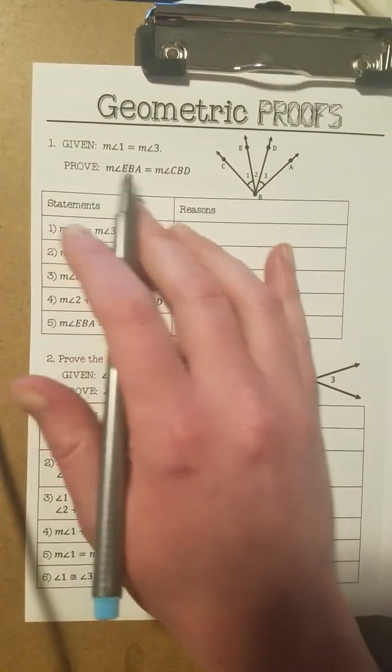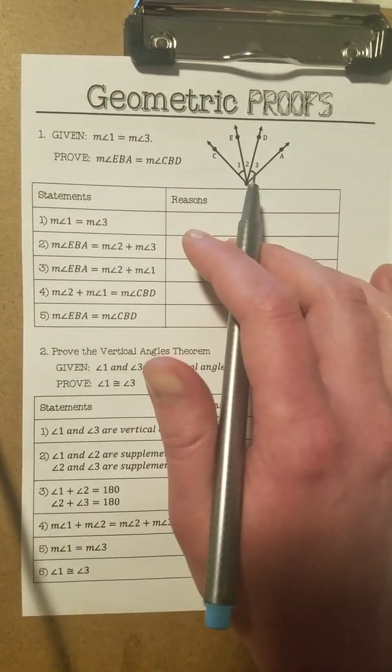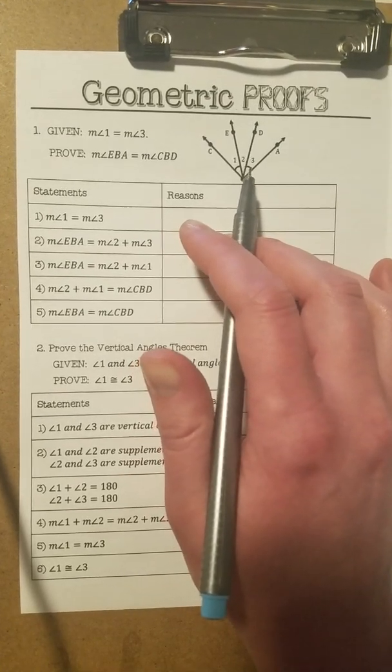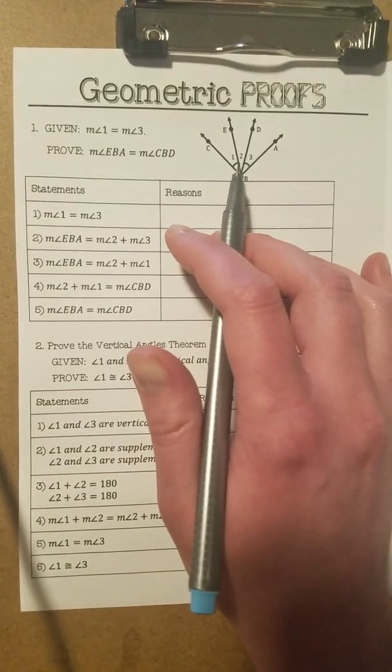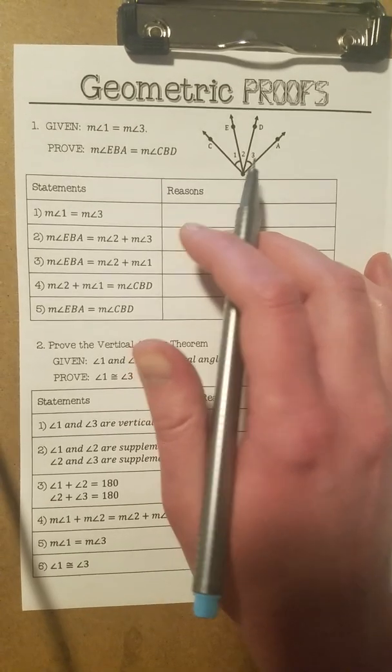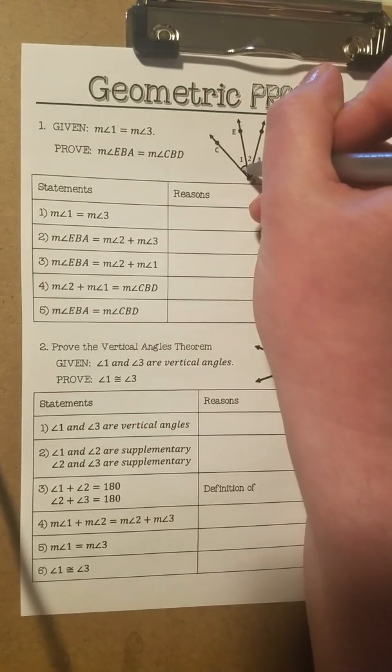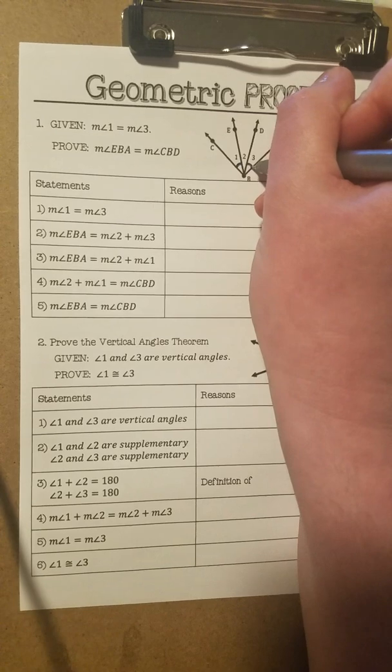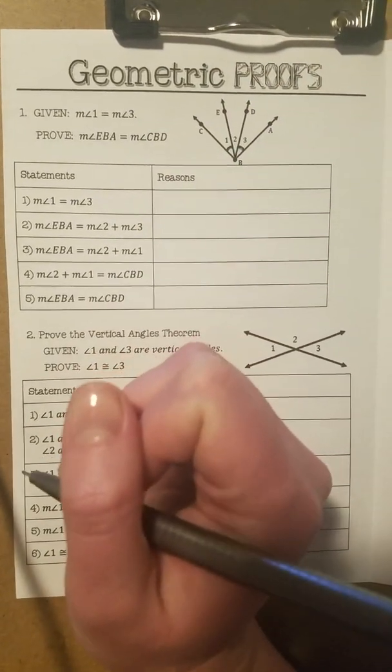So in this example, we have this picture right here, and we are given that the measure of angle 1 is equal to the measure of angle 3. So that's what this cute little line right here means. It means that these two things are equal to each other.